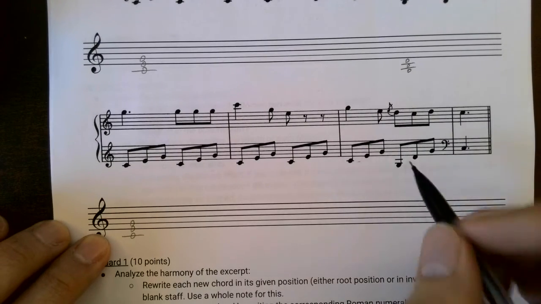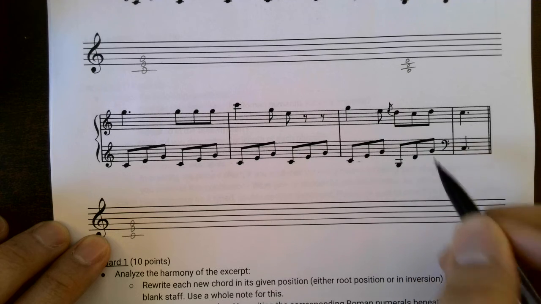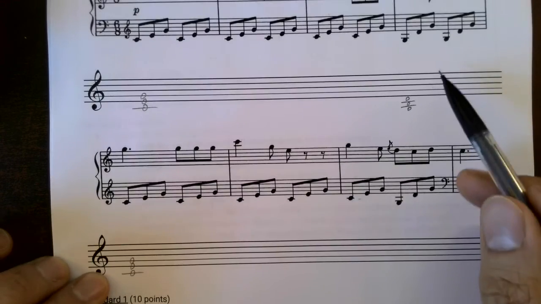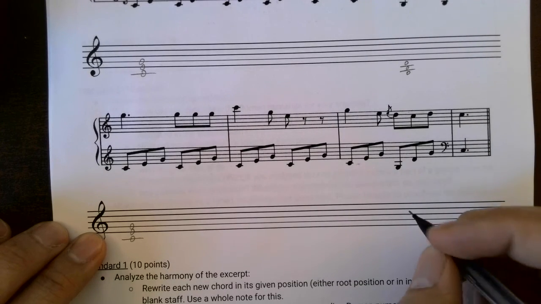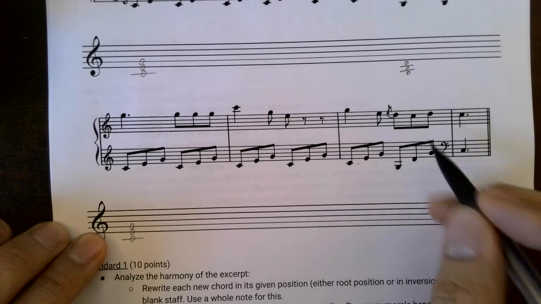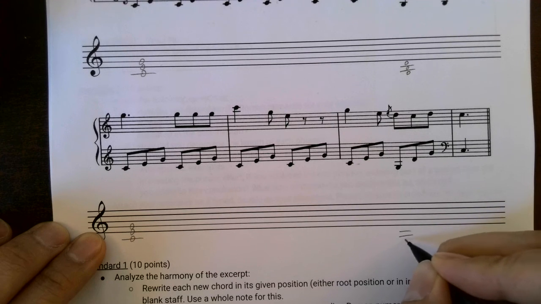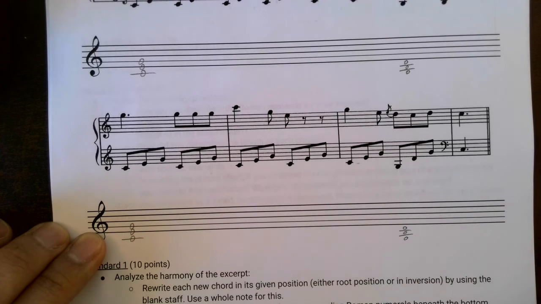Since you have G, D, and G here, and we've already had that V chord at the end of the first phrase, it makes sense to say this is also implying a G major triad. So I'm going to also write out the G major triad here.